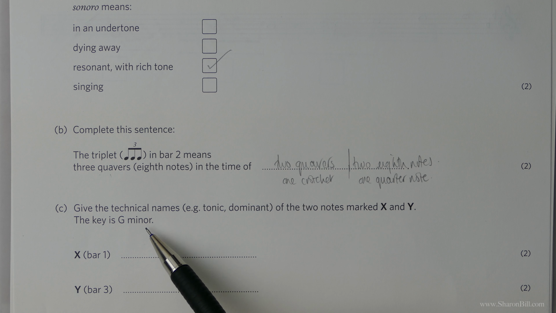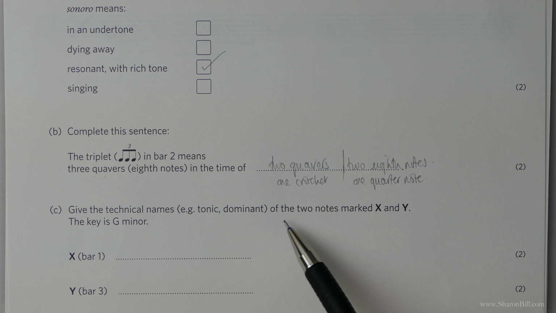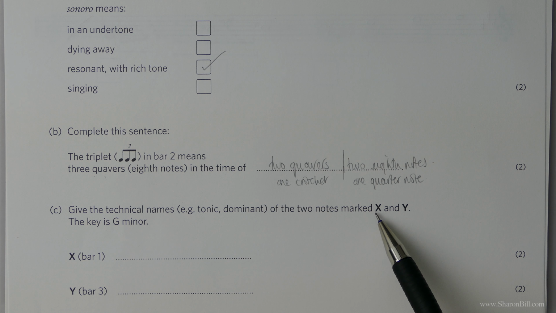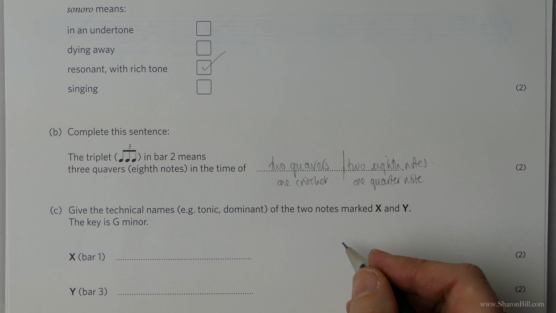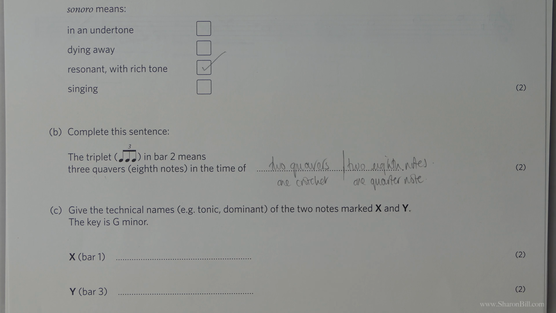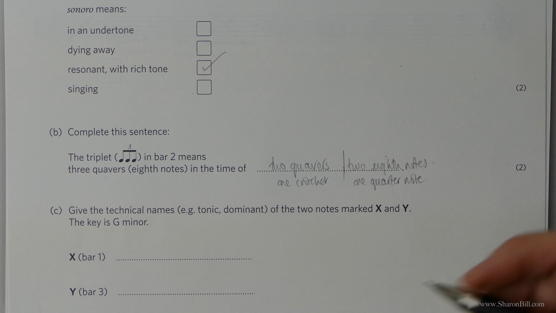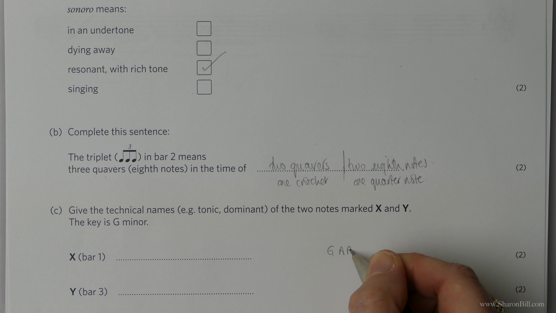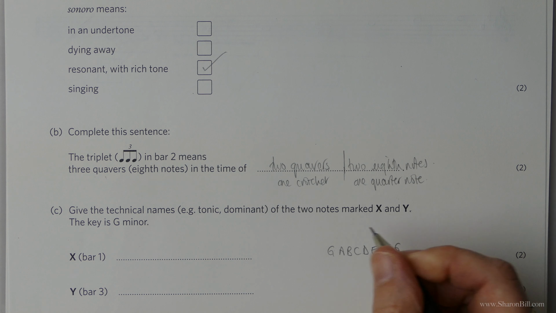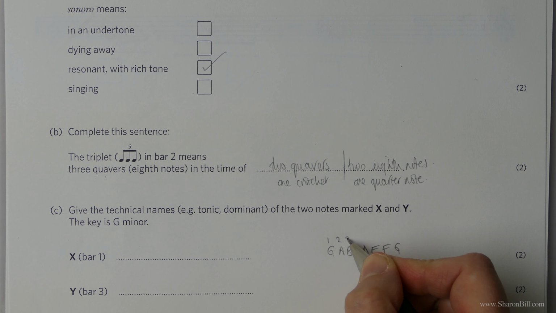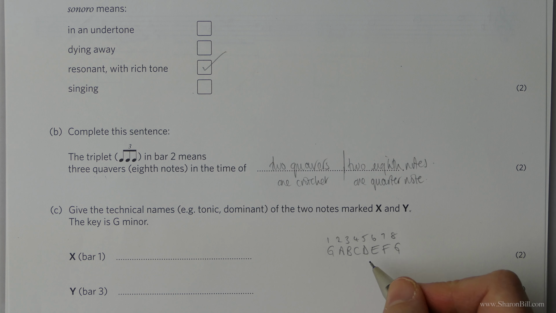So now then, we're helpfully told that the key is G minor, and we're asked to name the notes and give their technical names for the notes marked X and Y. But before I refer back to the music, I'm just going to sketch out the degrees of the scale. It's helpful to have a piano keyboard to check your notes of the scale. So we have G, A, B, C, D, E, F, and then back to G again. So the degrees of the scale are 1, 2, 3, 4, 5, 6, 7, 8. You don't have to do this, it just takes a little bit of the thinking away.